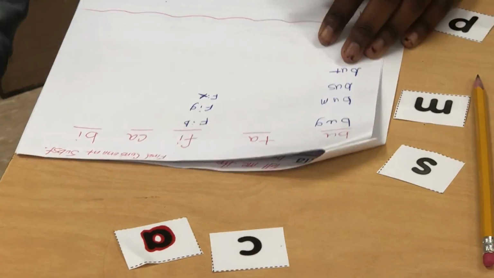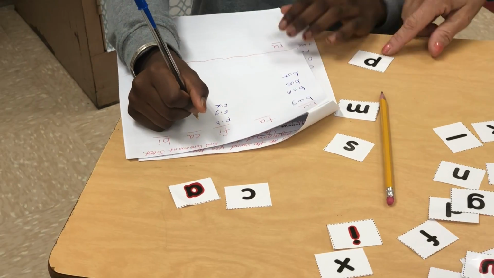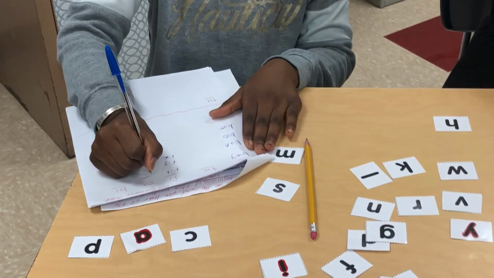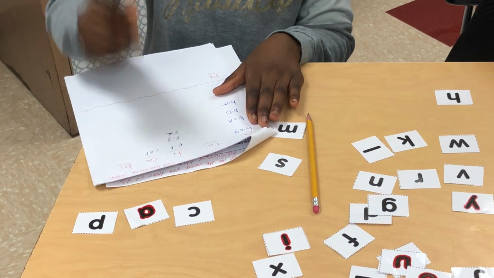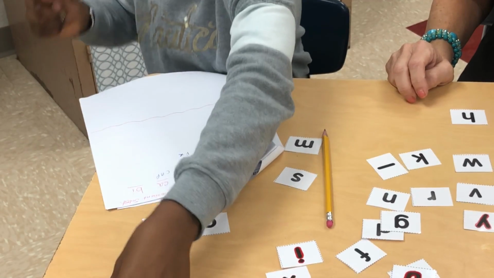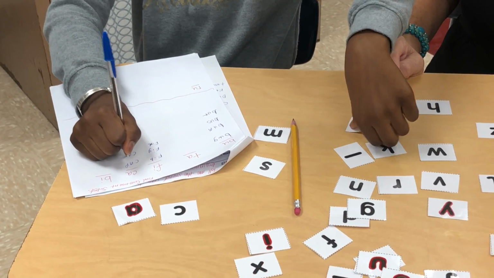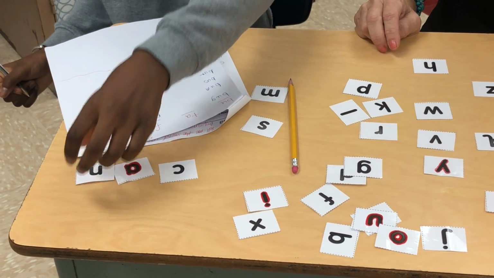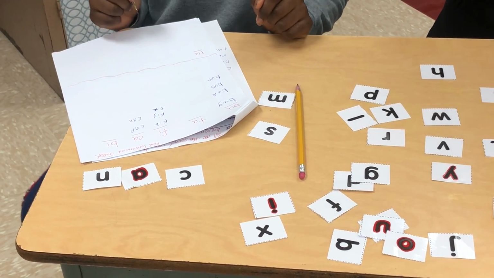What word do you have? Cap. That's right, good. Put it up there. What if you put an N at the end? What word is it? Can. Good. What is it if you put a T at the end?